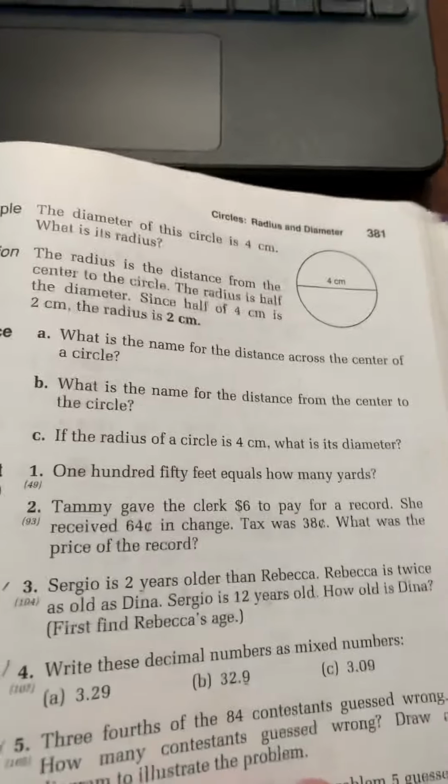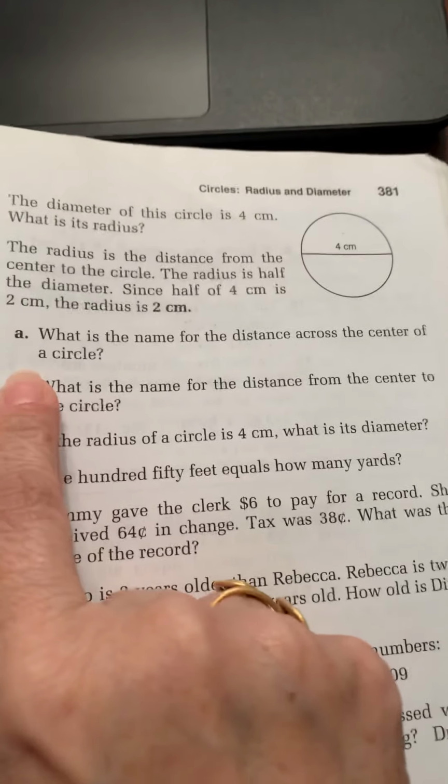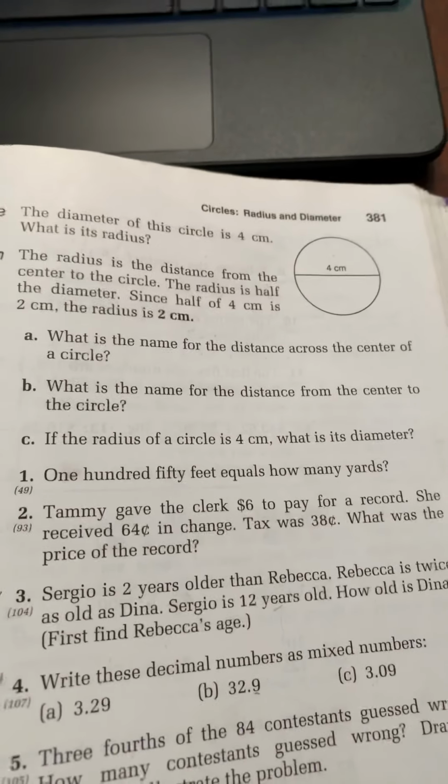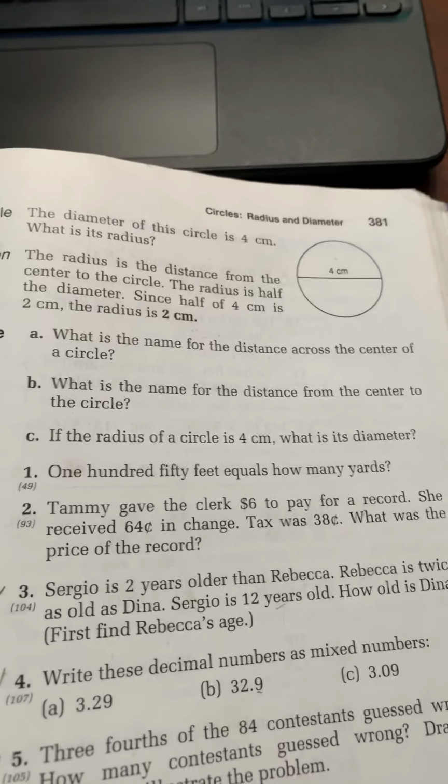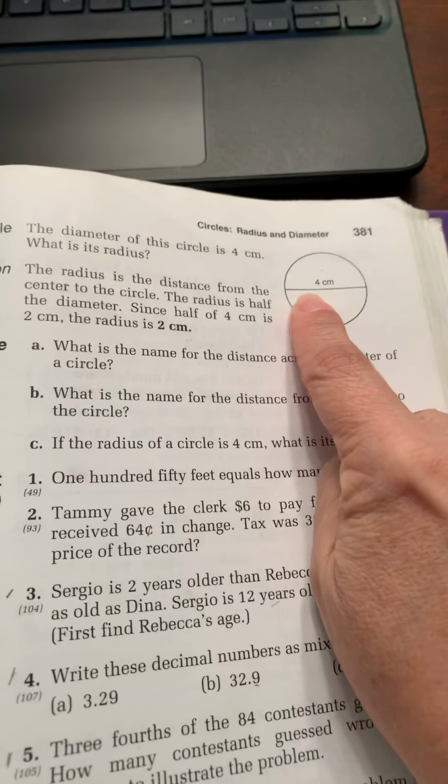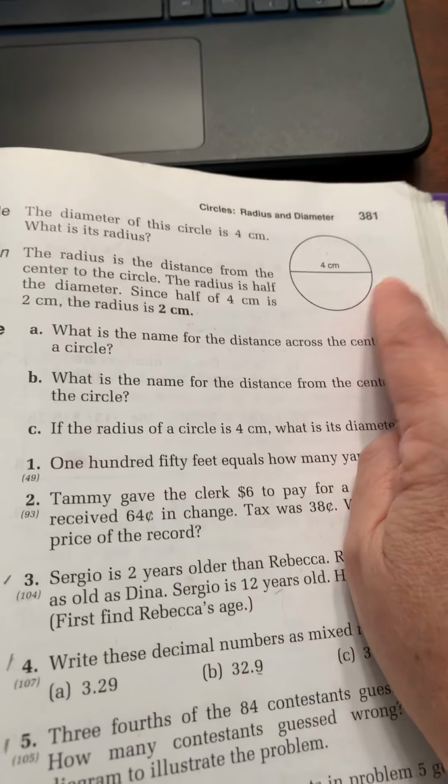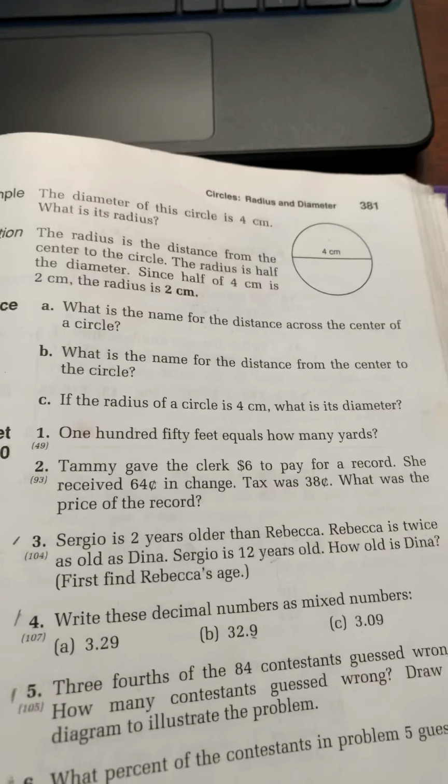Then in the practice, let's just read these together, and you just say them to yourself. What is the name for the distance across the center of a circle? Like this, all the way across the center. Remember, it starts with the D.